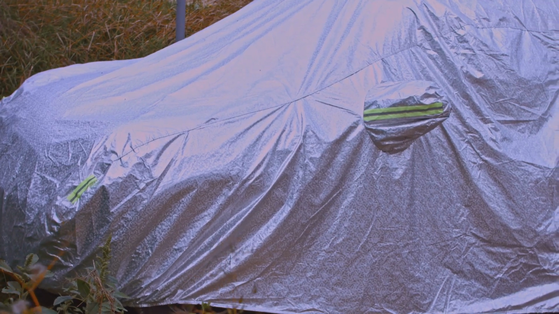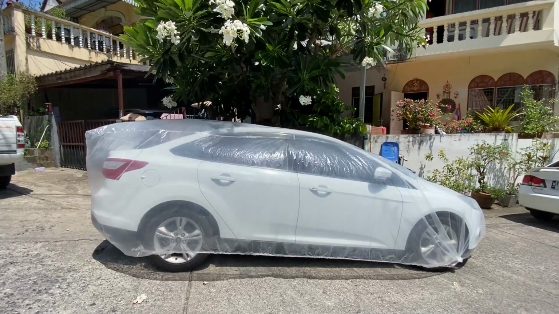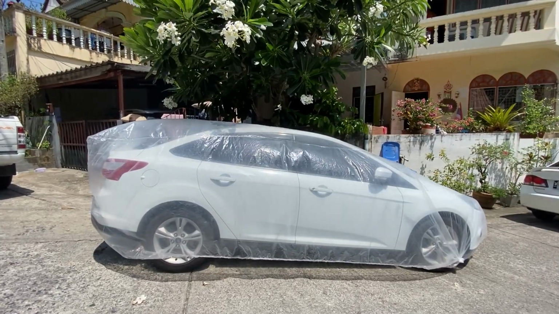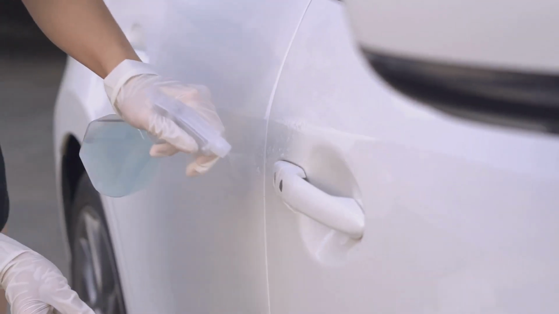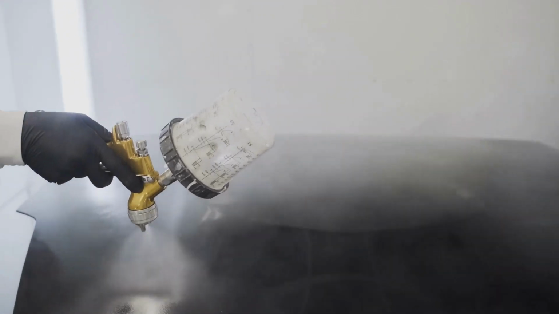Third, park in the shade or use a car cover. Direct sunlight speeds up oxidation, so if parking outside, use a UV-resistant car cover. Fourth, use a UV protectant spray. Products like 303 Aerospace Protectant prevent sun damage.